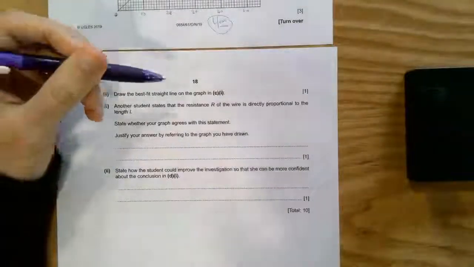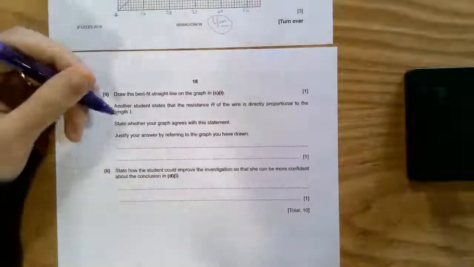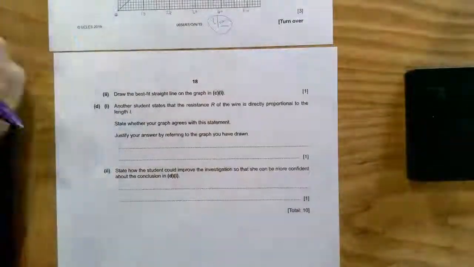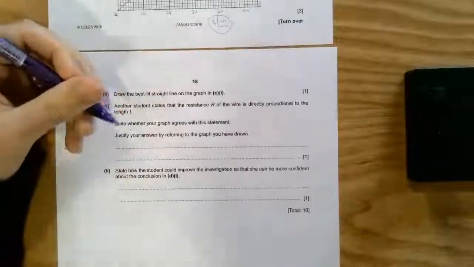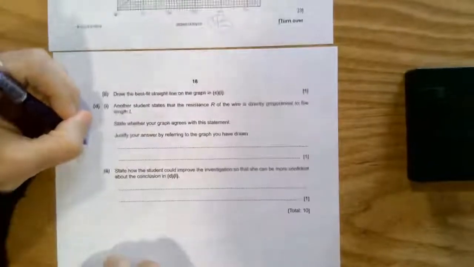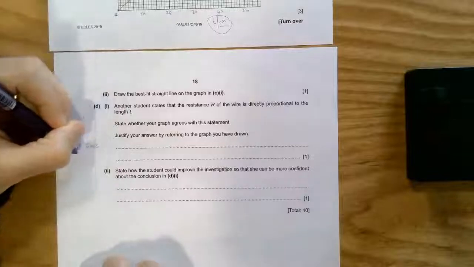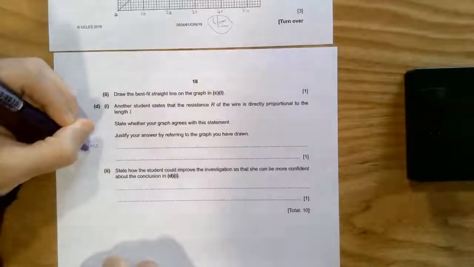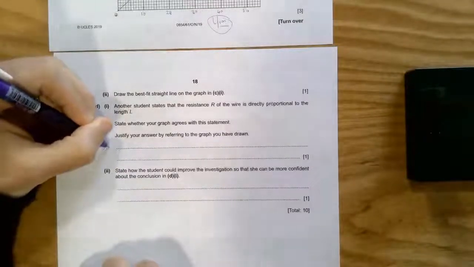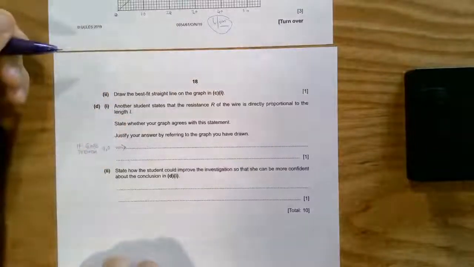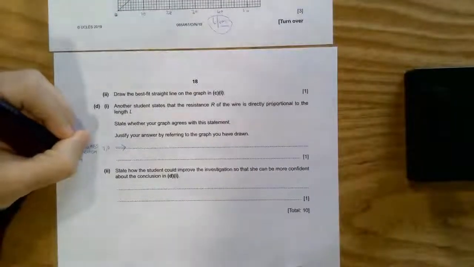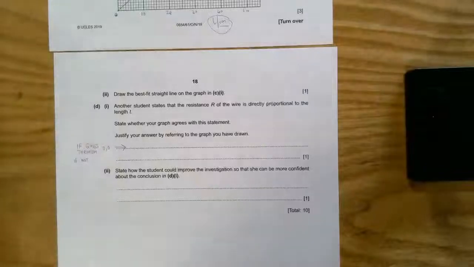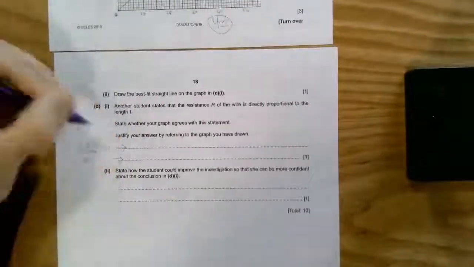The student says the resistance of the wire is directly proportional to the length. State whether your graph agrees with this. Now, this depends on what you drew. If we go through the origin, then it supports it. If we go through the origin, then we support it. If it doesn't, then it's up to you to try and make an argument.